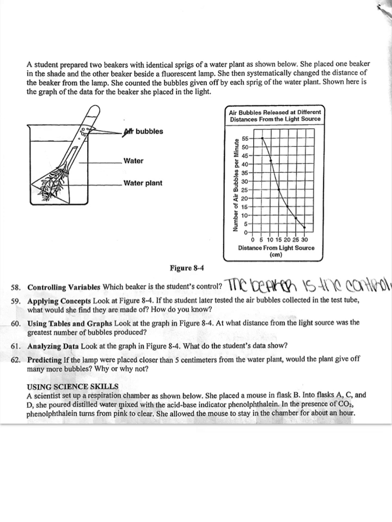But again, what are we going to say? They put air bubbles. That's a standardized exam, but I don't like that they put air bubbles because it's not air. So identical sprigs of water plant as shown below. She placed one beaker in the shade and the other beaker in a fluorescent lamp.